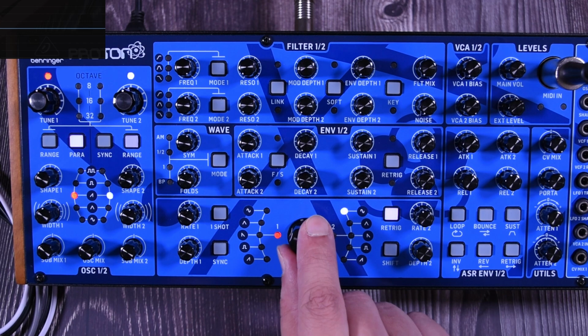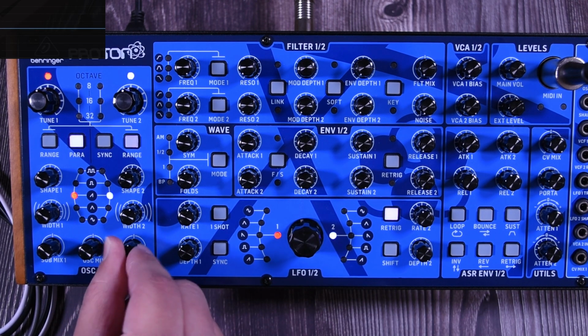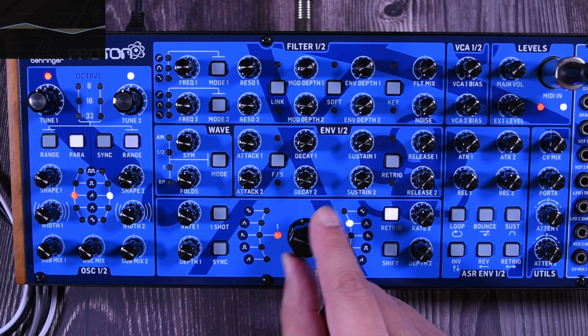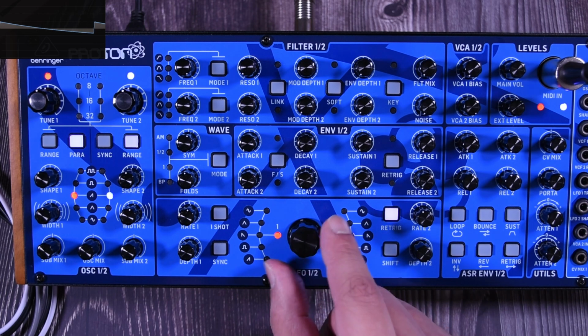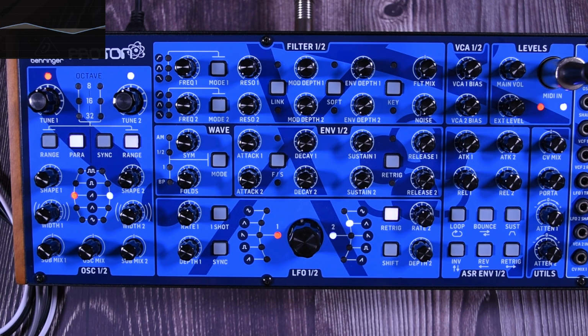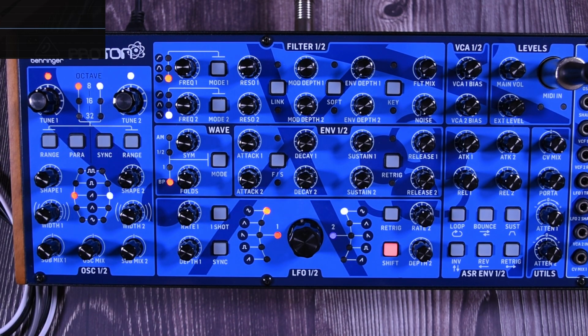So if I toggle this, notice that we can select the sine, and maybe I'm going to go all the way down so we can hear the waveform. Sine wave, we get the triangle, then the saw, and then the pulse. Once you make your selection, I'm going to maybe use that one. You go to range, press and hold, and you're back to the main panel.